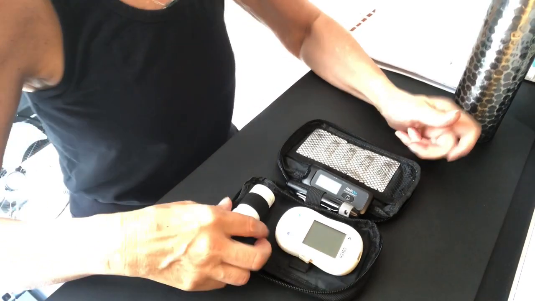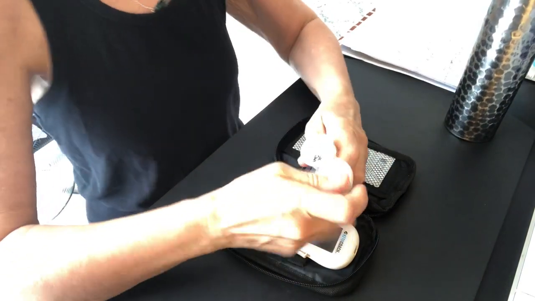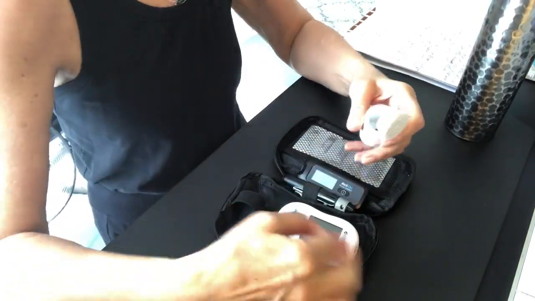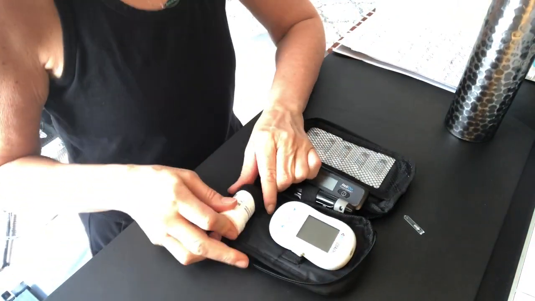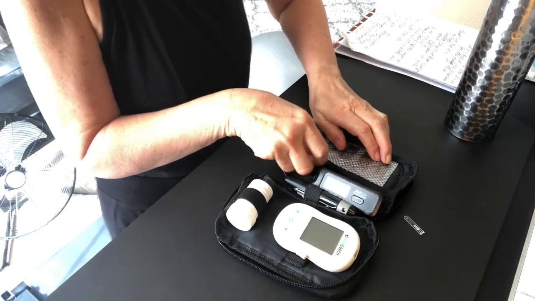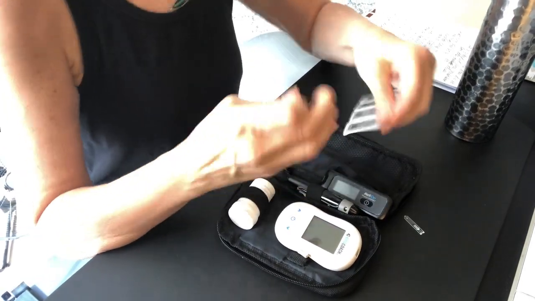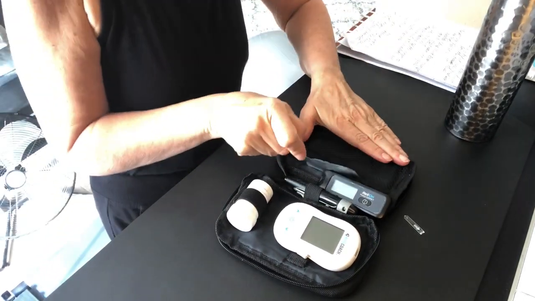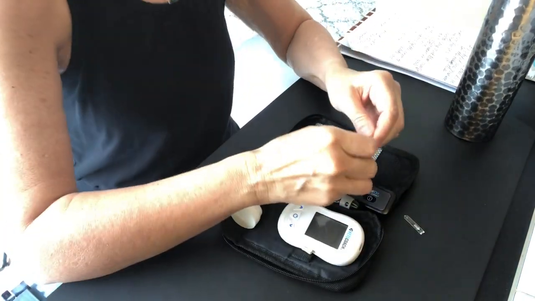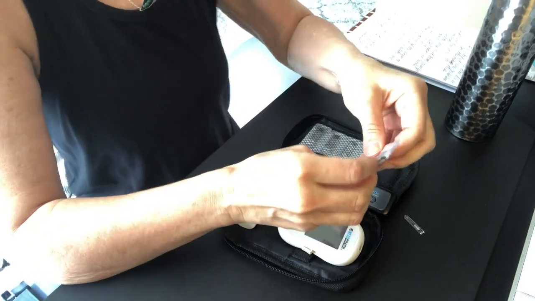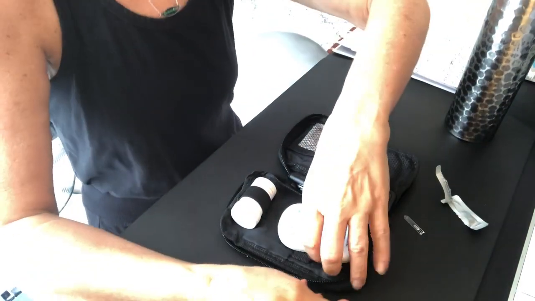First, I will get out a test strip for the glucose meter, and then I will open a test strip for the keto meter. I'm gonna open that and stick it into the meter.